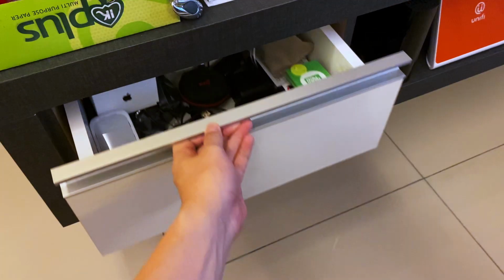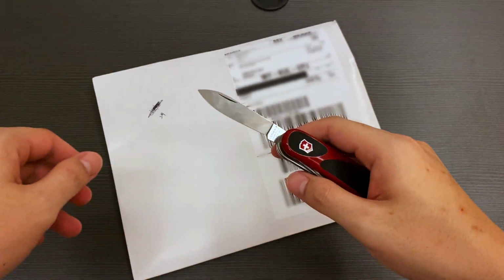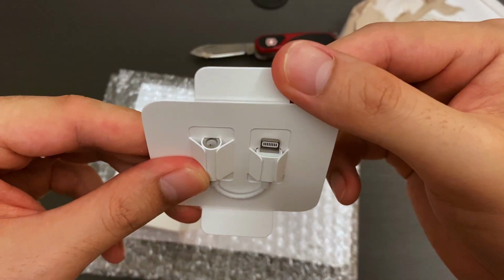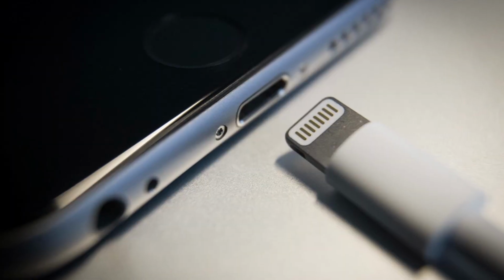So in the recent days, I've been buying stuff online. One of the things that I bought was the Apple Lightning to headphone jack. The newer iPhones have the lightning port, so if you want to plug in a headphone jack, you need an adapter like this.